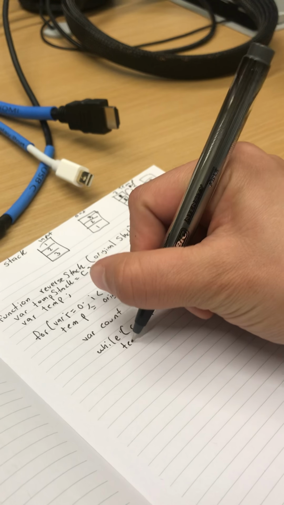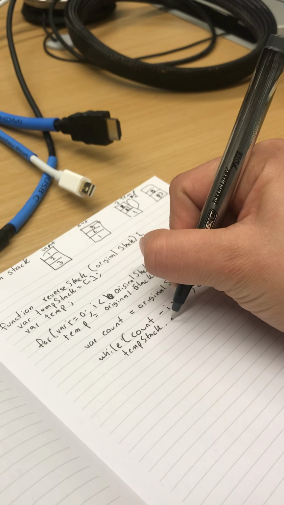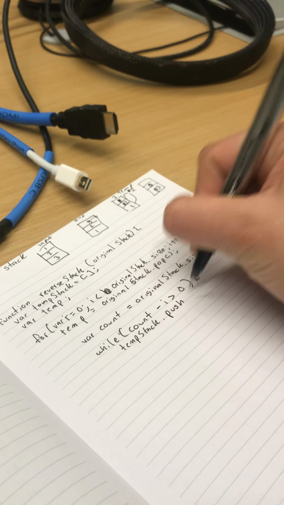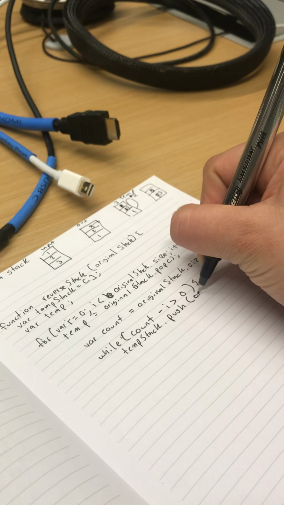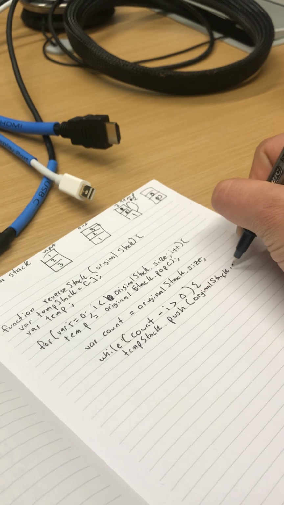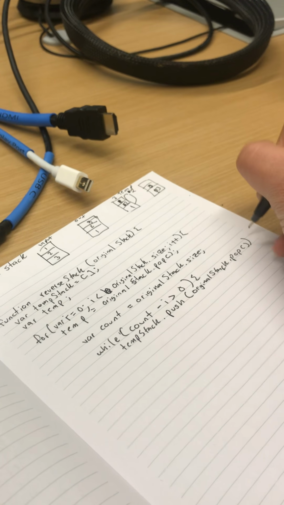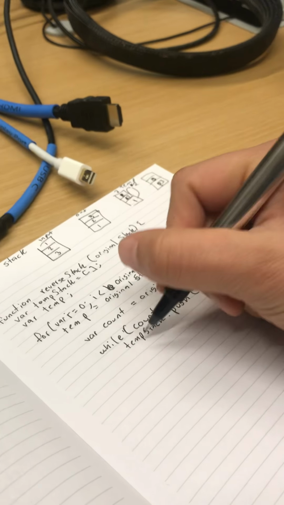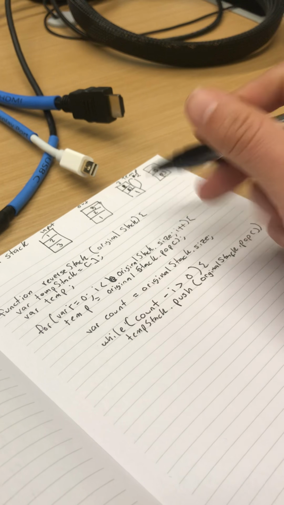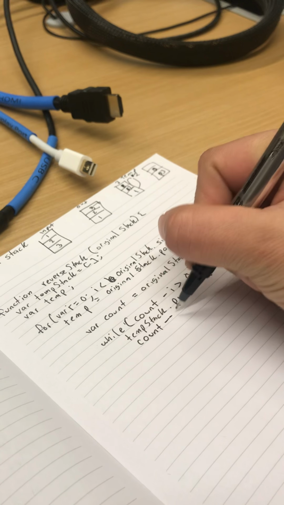So our temp stack is going to add a new element from our original stack: original stack dot pop. So we have that, and since we have one less element in our original stack, we are going to decrement our count.